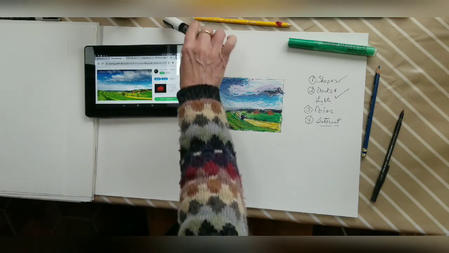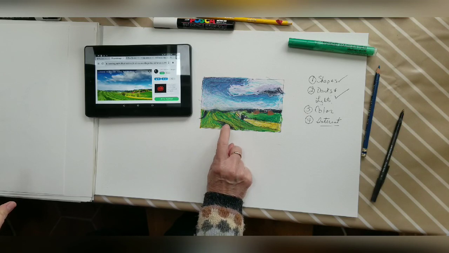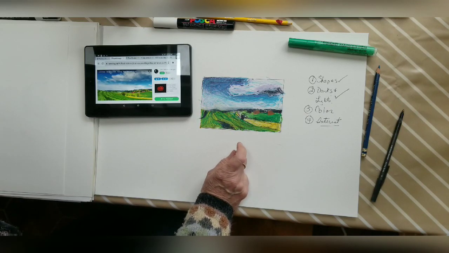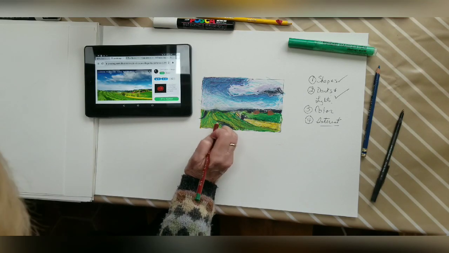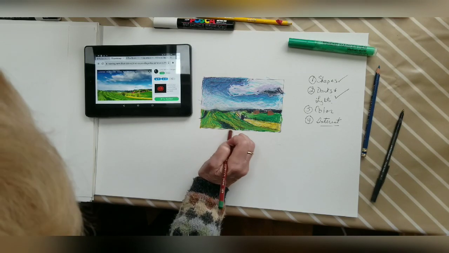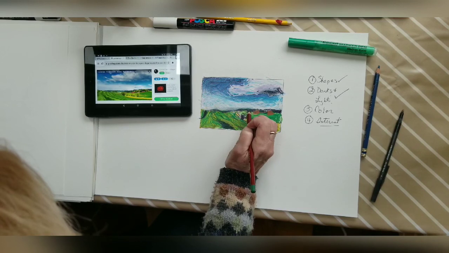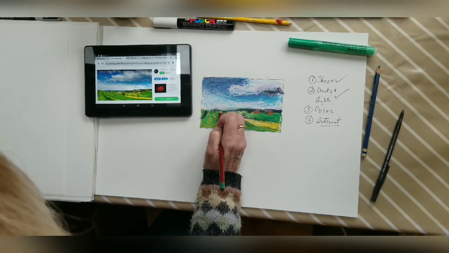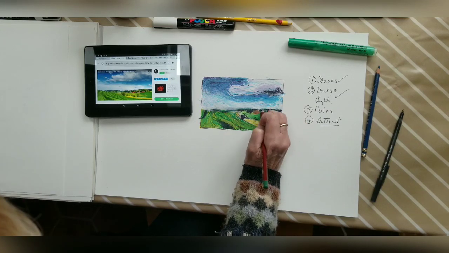I'm saying to myself, these areas have to be more toward a green. They're too dark. They're not too dark, but they're just not green enough for what I want. They're too much leaning to the black. So I'm going to make those a little bit green with a green colored pencil.